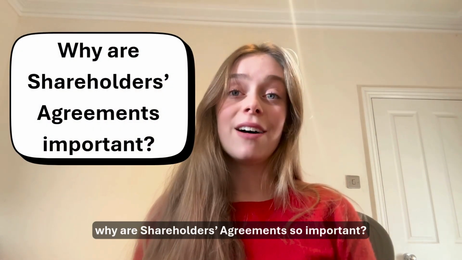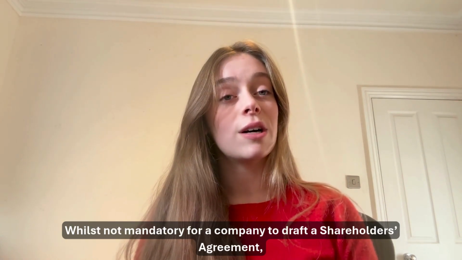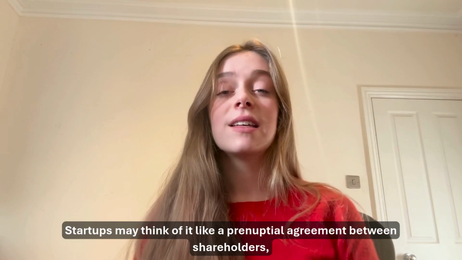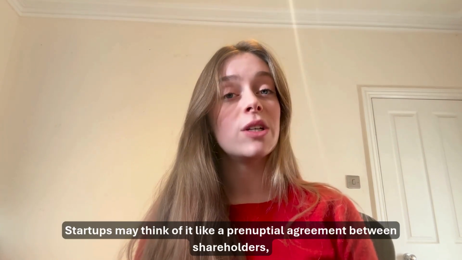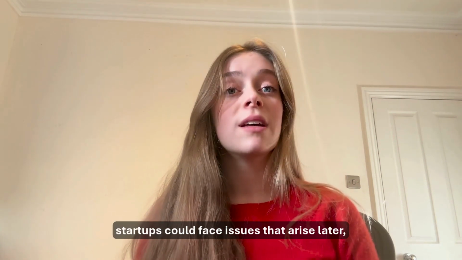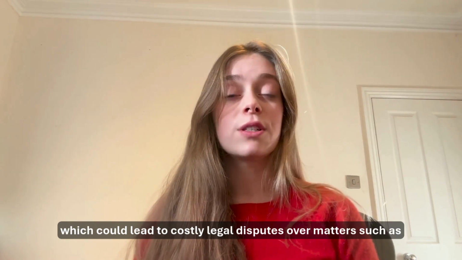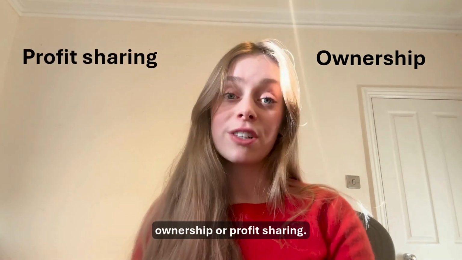So, why are shareholders agreements so important? Whilst not mandatory for a company to draft a shareholders agreement, it is highly advisable. Startups may think of it like a prenuptial agreement between shareholders, providing protection in case something goes wrong. Without a shareholders agreement, startups could face issues that arise later, which could lead to costly legal disputes over matters such as ownership or profit sharing.